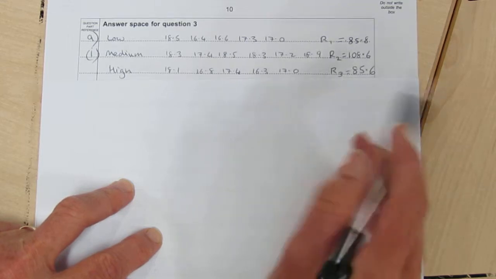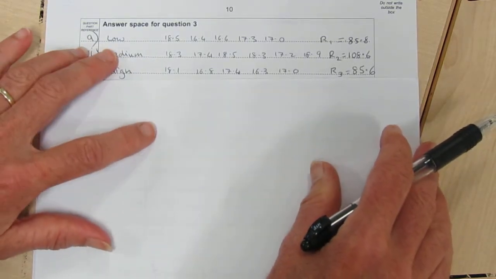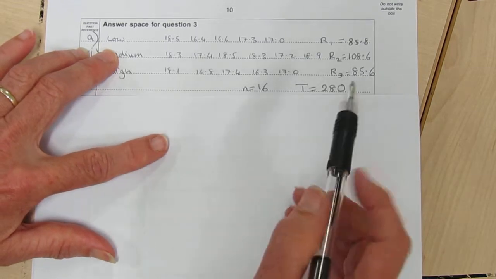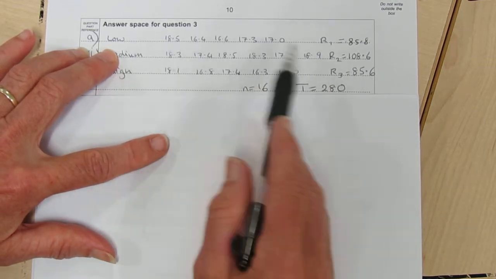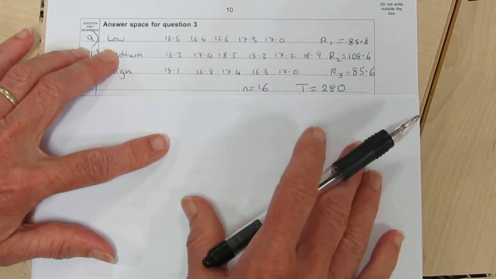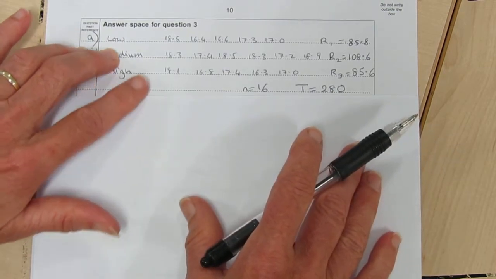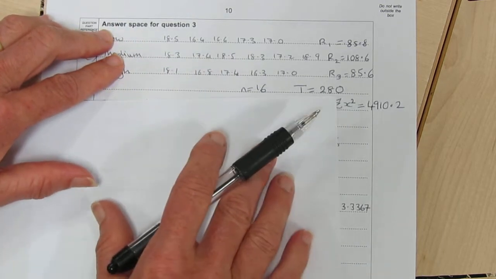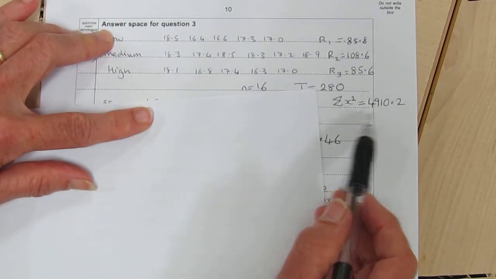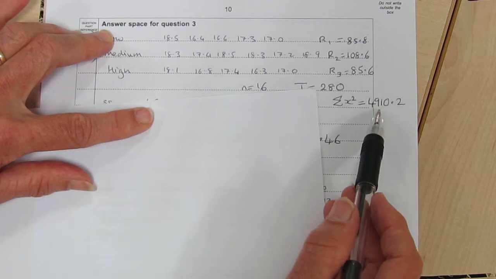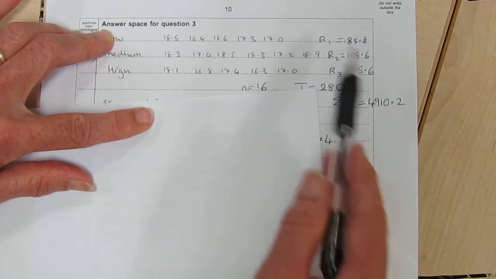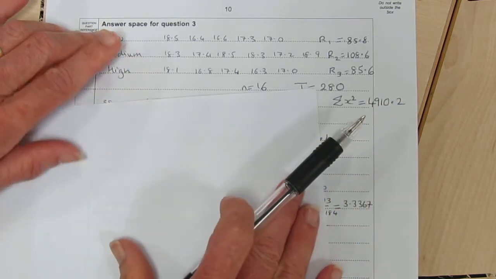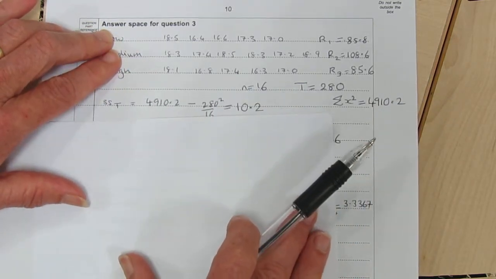And you also need T, the total sum, which is 280, and the number of observations is 16. We also need the sum of each observation squared, which is 4,910.2. Please don't write outside the box. I shouldn't have done that. It should be inside the box for marking in the exam. Okay.